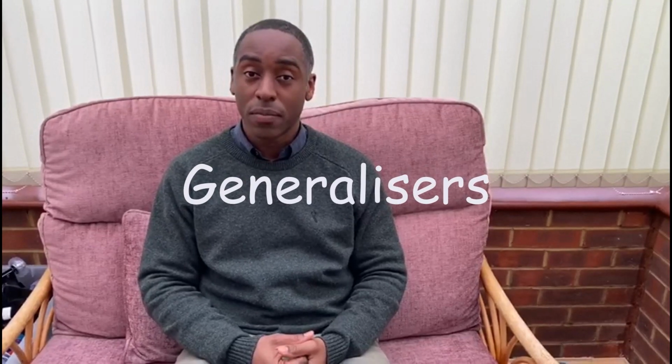Now this story map is going to help me to write my letter to my grandma. Firstly, there's a few things I want to introduce you to. They're called generalisers. Now we use them in sentences to add more information. I'll introduce you to 5 of them. Copy me as I do the actions.